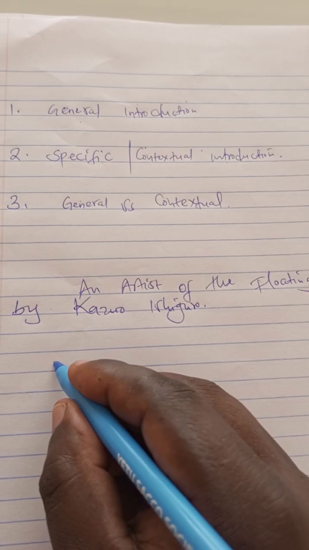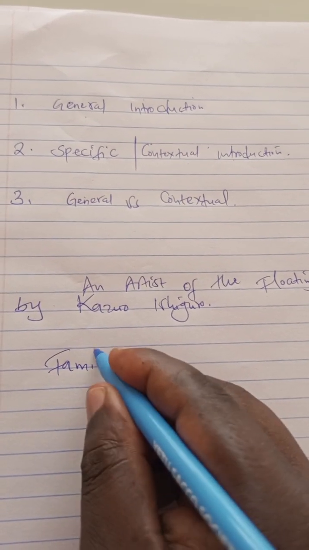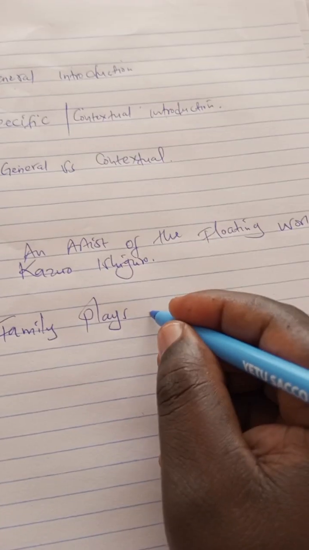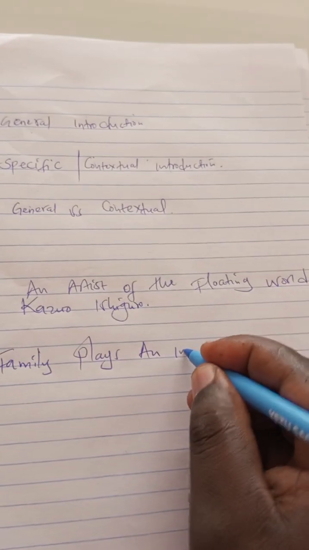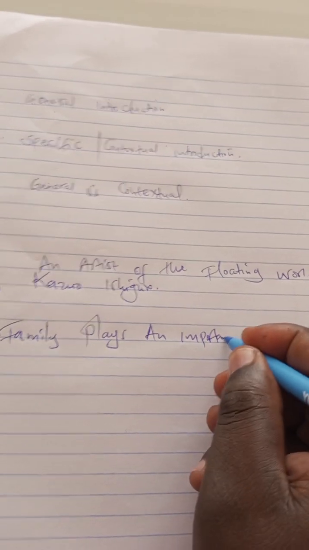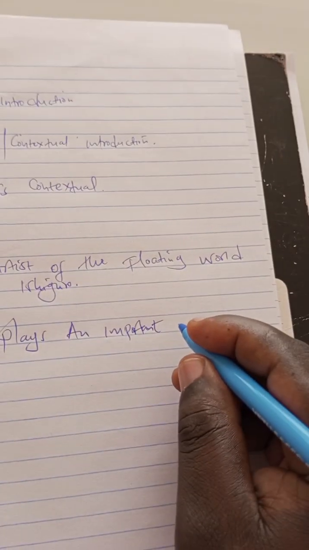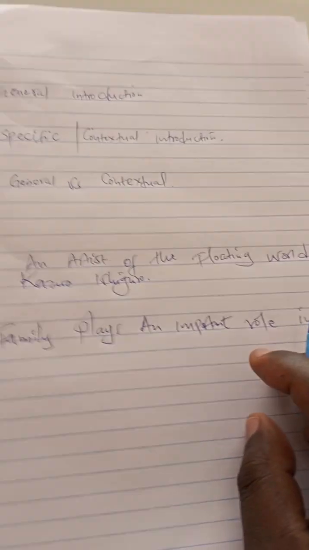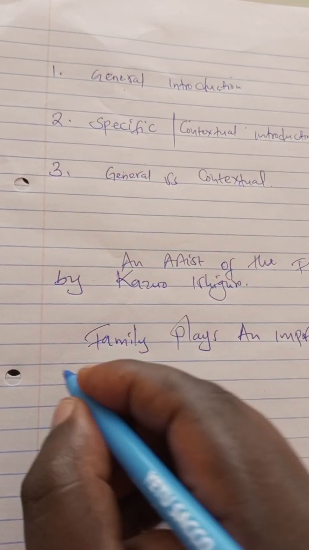Like, family plays an important role in a person's well-being.